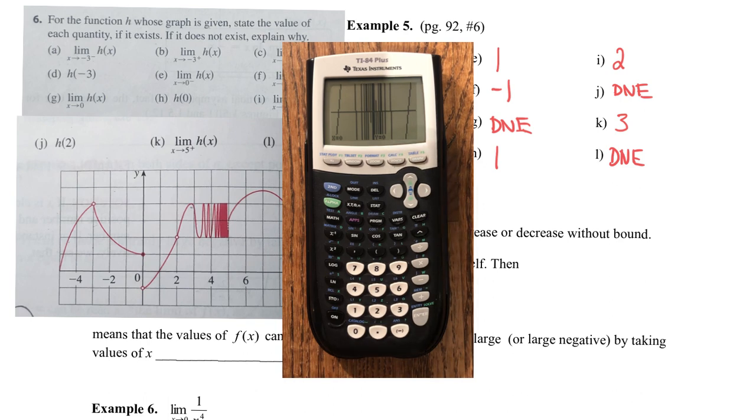So just to make sure we're all clear here, what we just did on the graphing calculator was look at this question, the limit as x approaches 0 of sine of 1 over x. And this limit does not exist because the limit never approaches any one number. And that's sort of like what I think they're trying to show here.